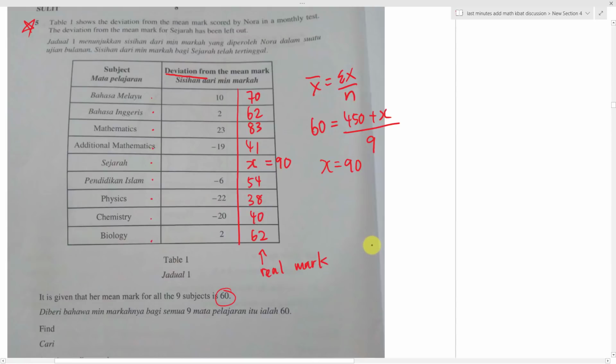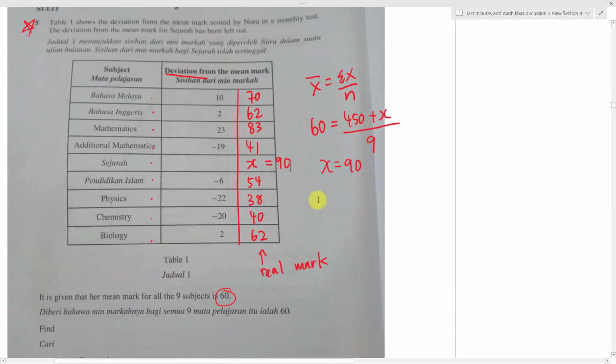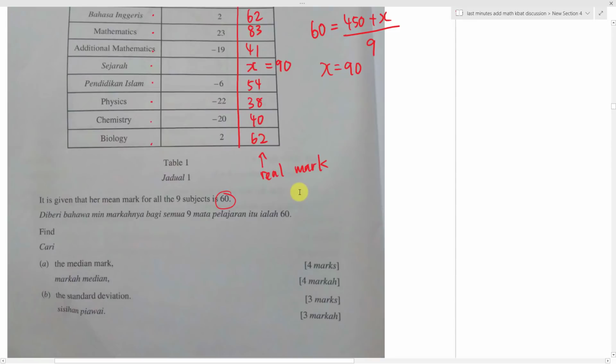After I got the Sejarah mark, right now I want to find my standard deviation. I find the median first. Actually I can find either one, it doesn't matter. In order to get the median, I will find the median mark. This one is ungrouped data, so I will just rearrange them, and then I should be able to get my median easily, because for ungrouped data I don't think we need to use a formula.